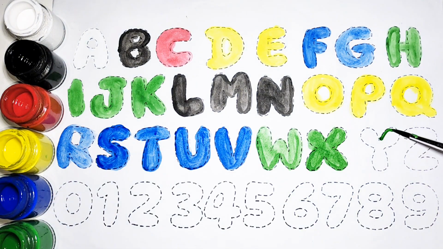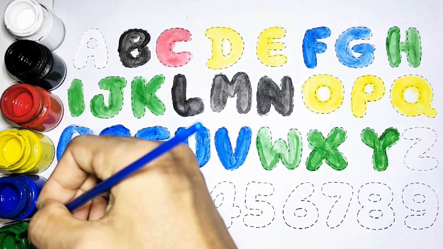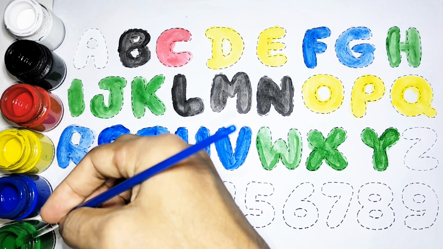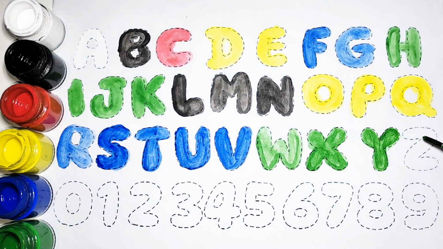The next one is Y. Y for yolk. Kids, the next one is Z. Now we draw Z. Z for zoo. So kids, the next one is numbers. Now we are coloring numbers.